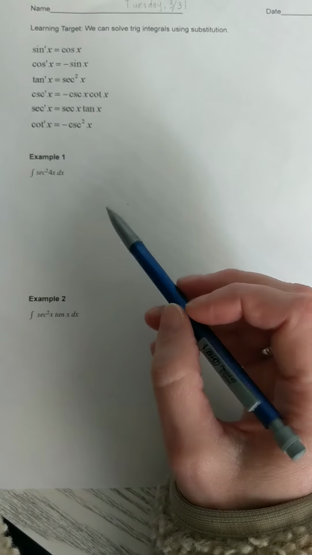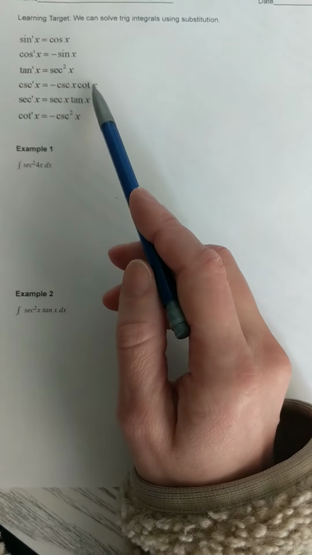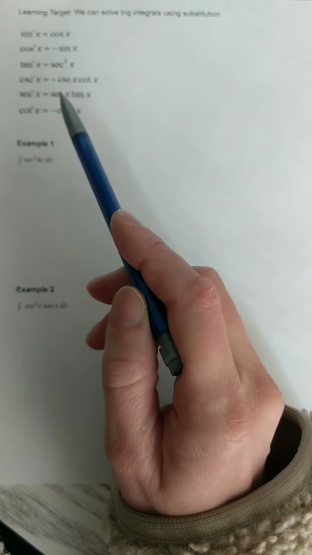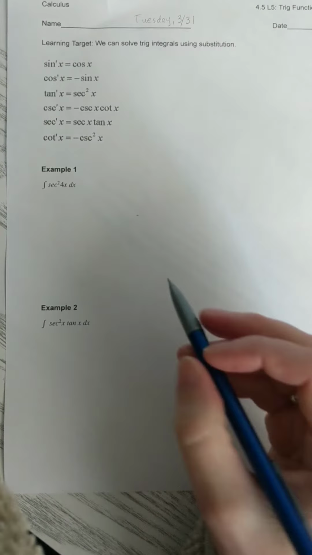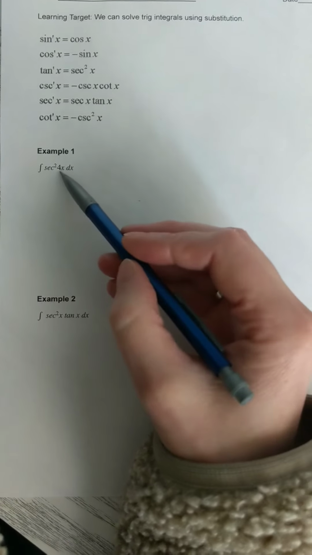So you have to know these. We have a quiz on Friday. Make sure you study and remember these for the quiz and also for the future. All right, so let's get on with our first example.